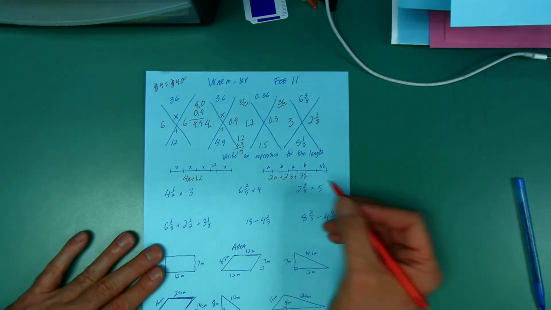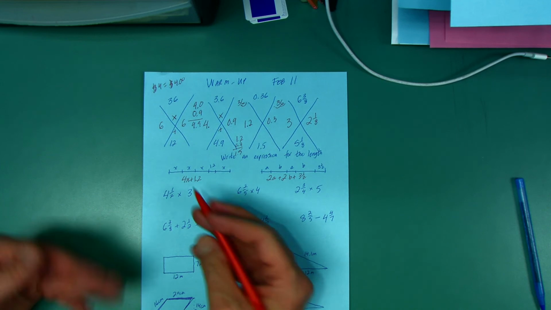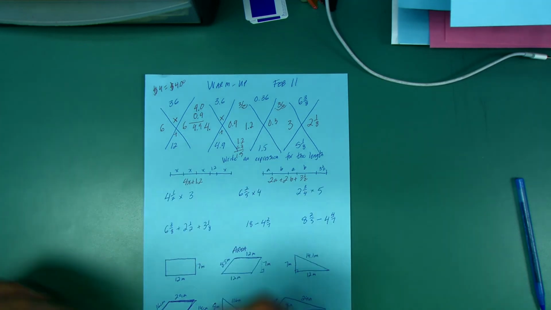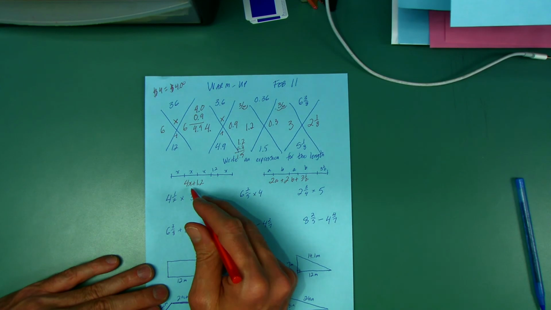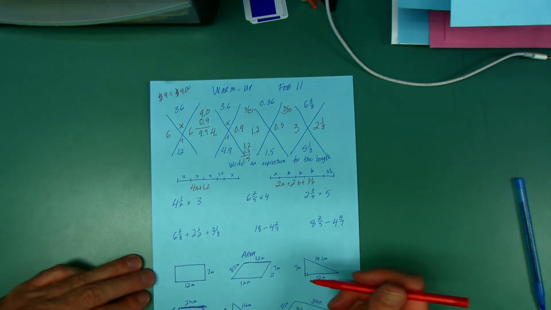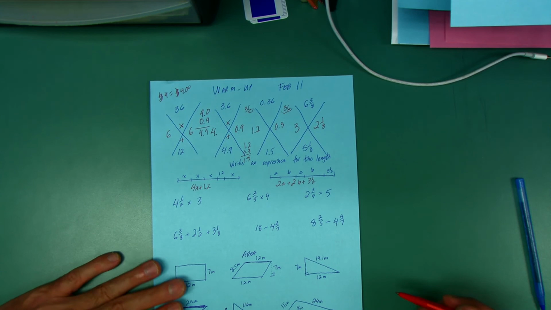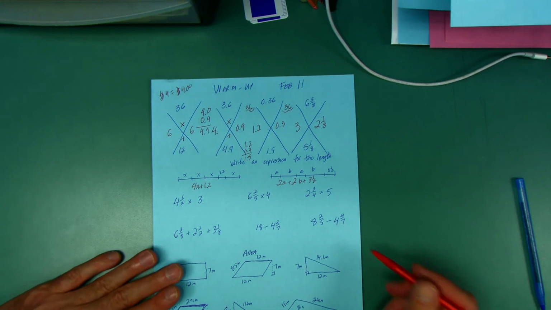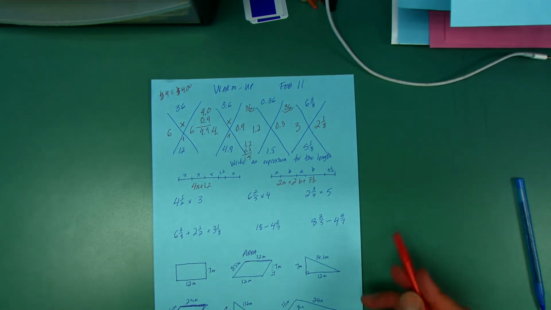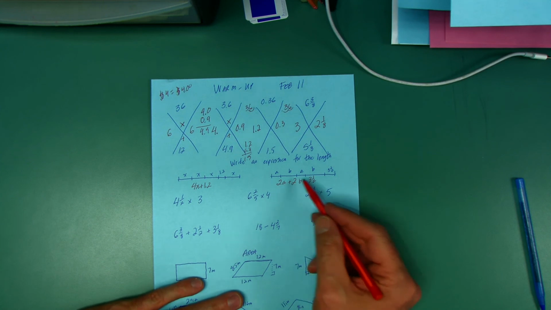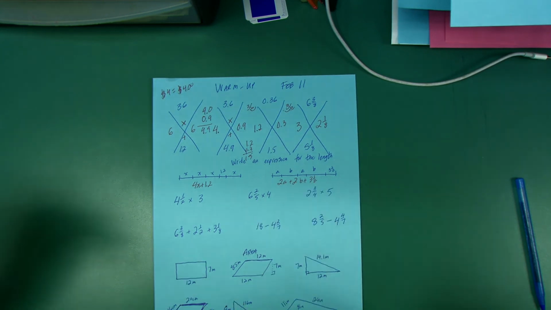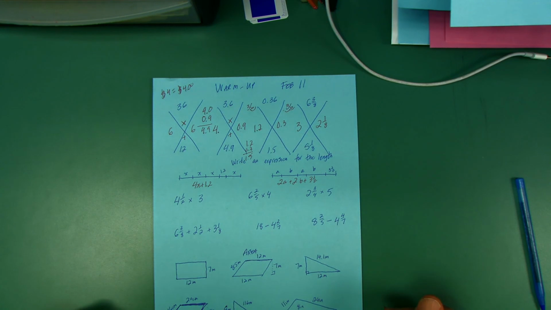All right, now what if I said that x was equal to 5 on this? How long would this line be? Well, you go 4 times 5 is 20. So it'd be 21.2. What if I said a was equal to 5 and b was 10? You'd say 2 times 5 is 10. 2 times 10 is 20. 10 and 20 is 30 plus 3, 33.5. Okay.